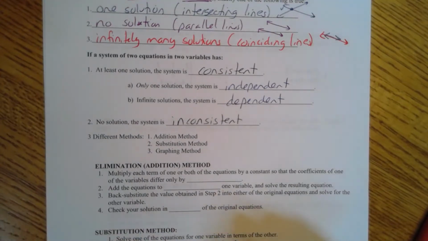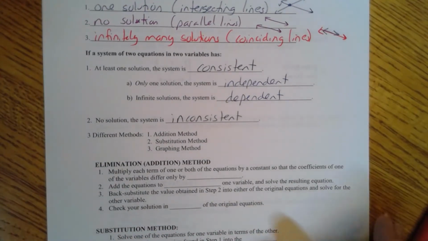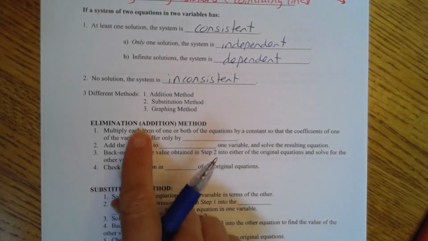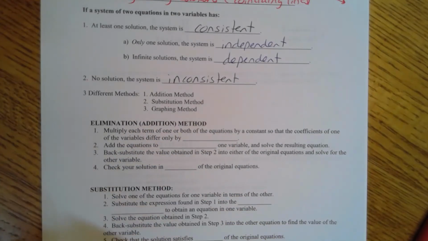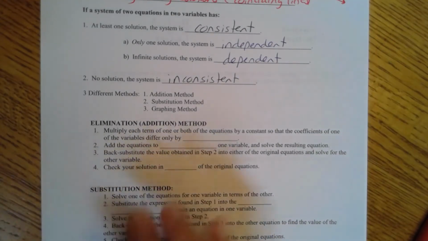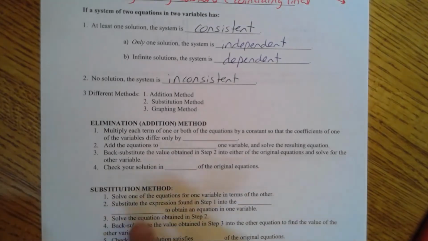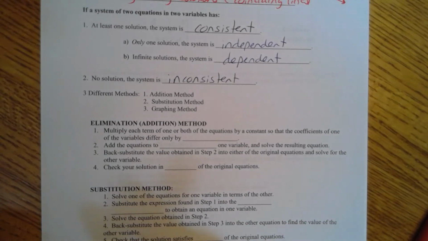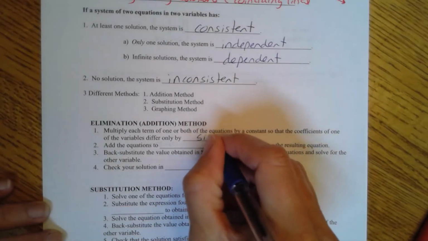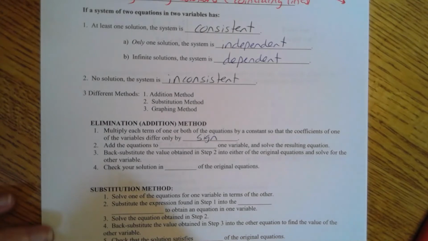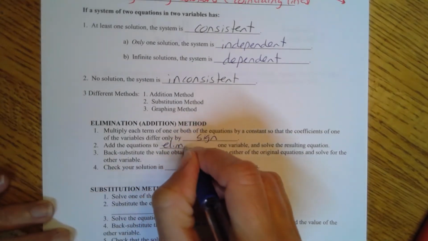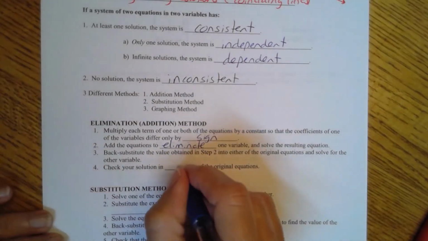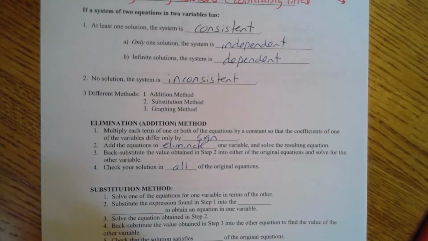So back in 116, you learned how to solve systems of equations by graphing, which we're not going to do at this point, the elimination method, which is also called the addition method, and the substitution method. So instead of reading this to you, I'm going to just go ahead and write in what should go in the blanks. I'll let you read it on your own. So first thing is, if you want to use the addition method, the equations should differ only by a sign. You'll add to eliminate one variable.